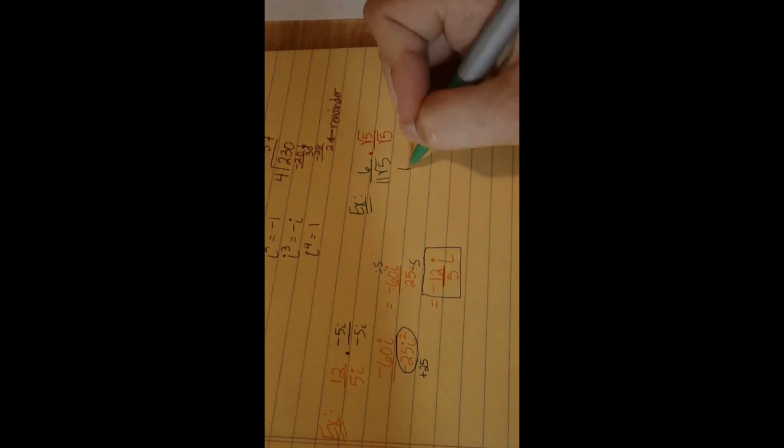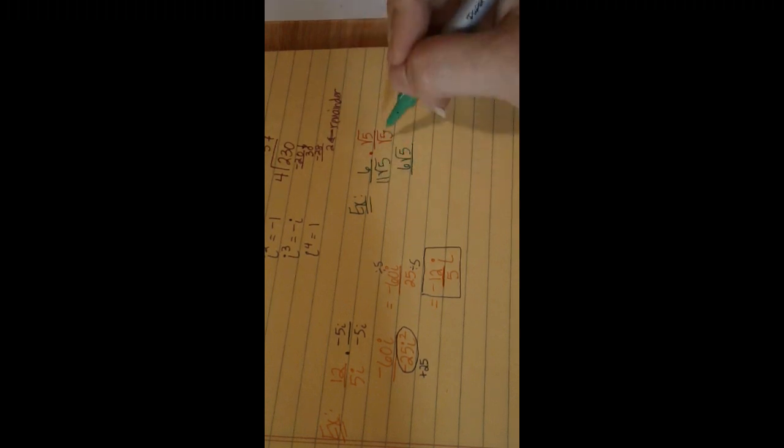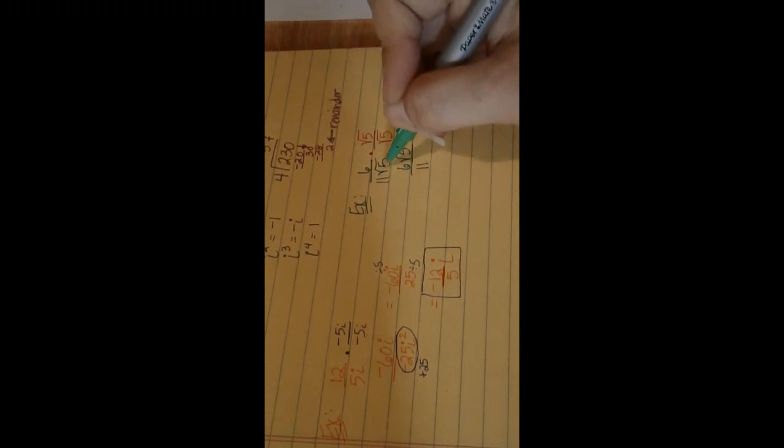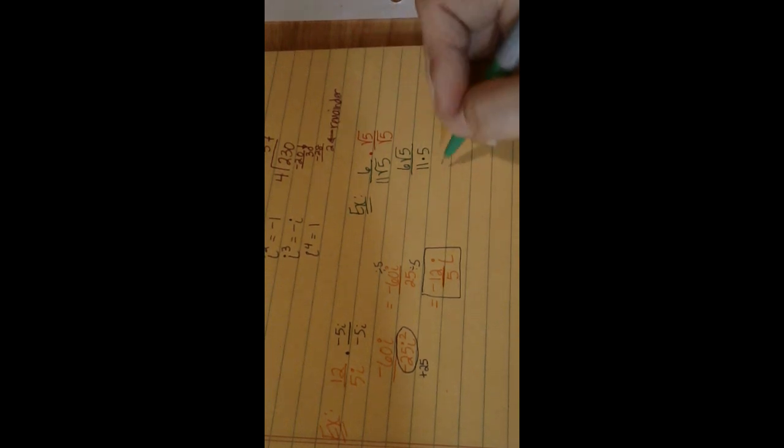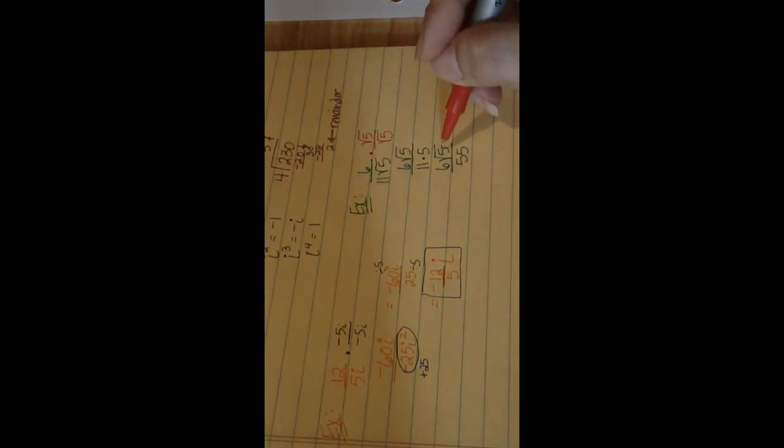And we multiply that. 6 times the square root of 5 is 6 square roots of 5. And then 11 square roots of 5 times the square root of 5: we have 11 times 1 is 11, and square root of 5 times square root of 5 is 5. So we end up with 6 square roots of 5 over 55. And we want to check to see if we can simplify, but remember you cannot simplify this 5 inside the radical with anything outside the radical. So this problem will not simplify any further.